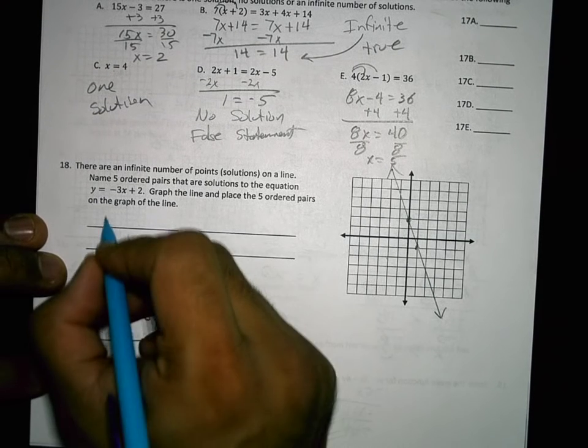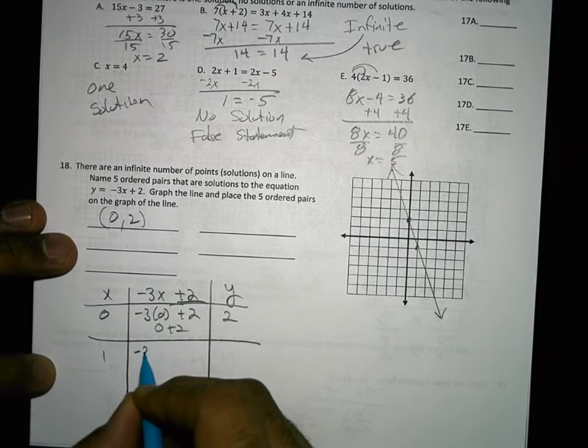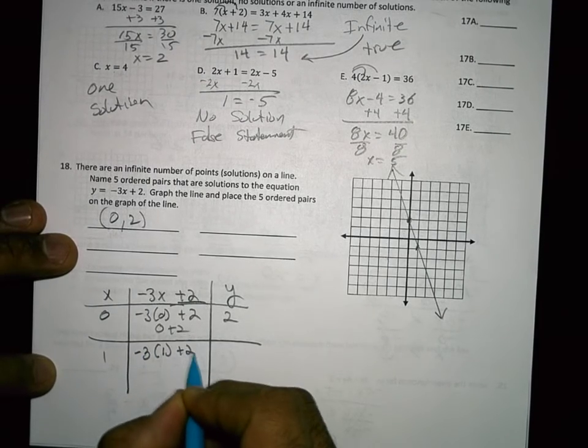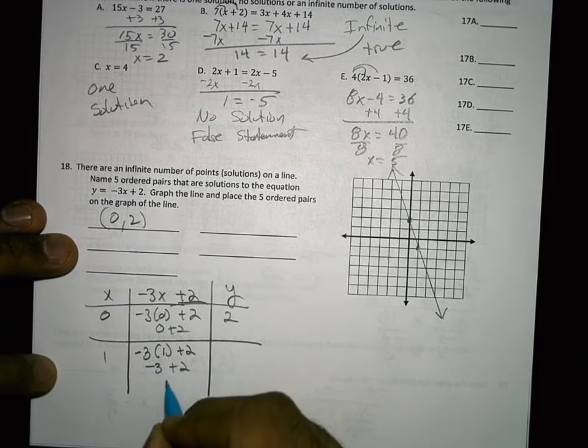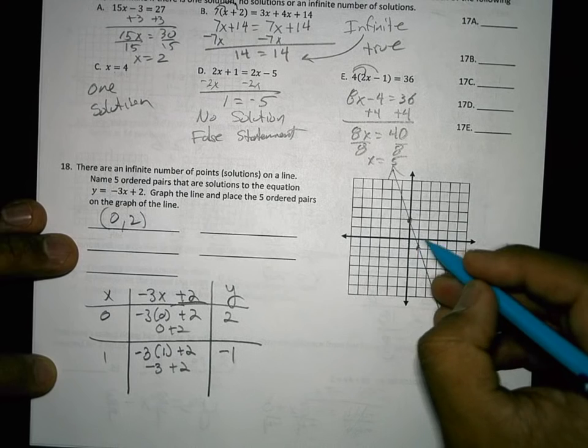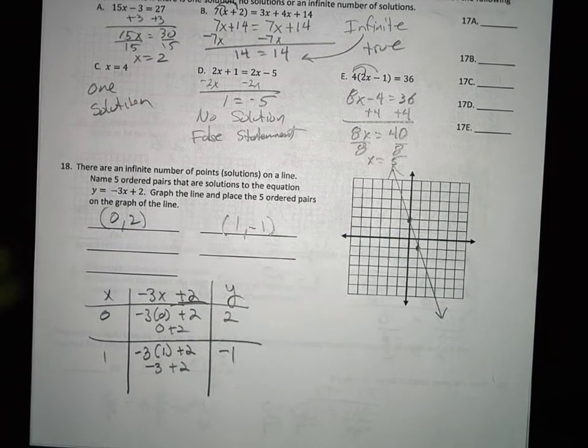You just have to keep doing this. If I plugged in a positive 1, I get negative 1. Oh, look, there's the point 1, negative 1. So just plug in a few more points and you would continue getting answers that way.